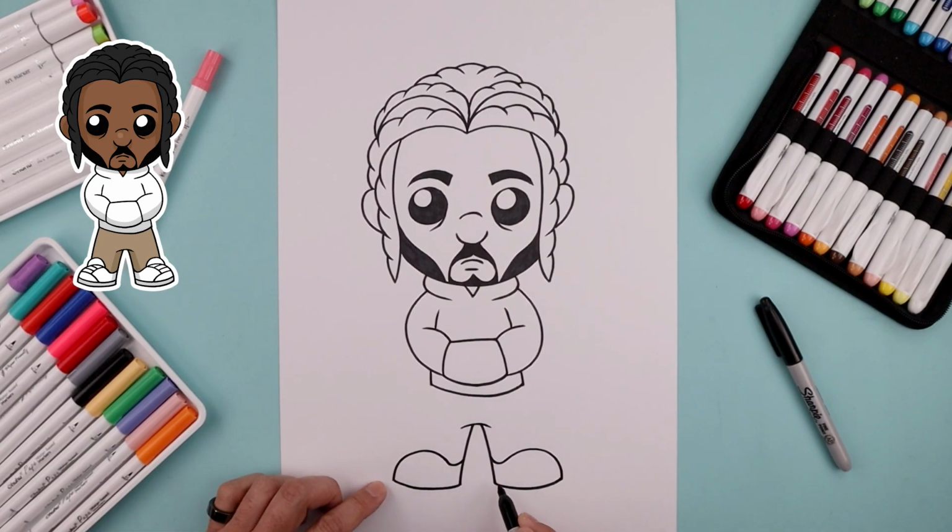Now I'm going to add a thick sole across the bottom of the feet. Let's take this curve, step up, and just trace that across on both sides.